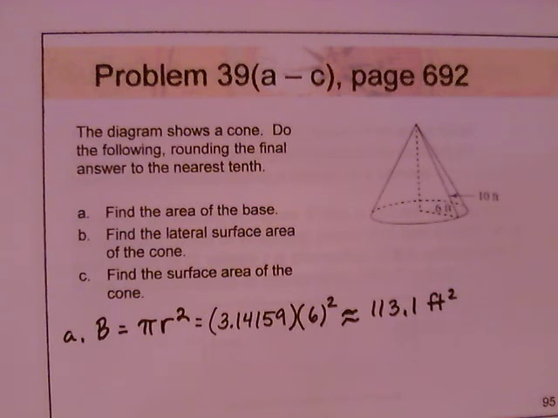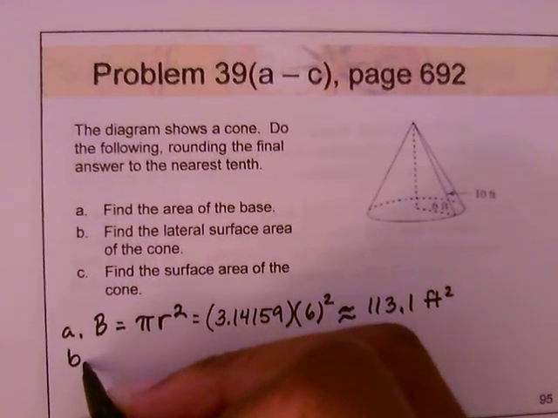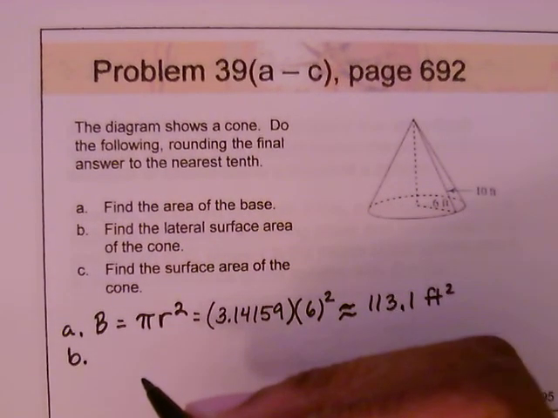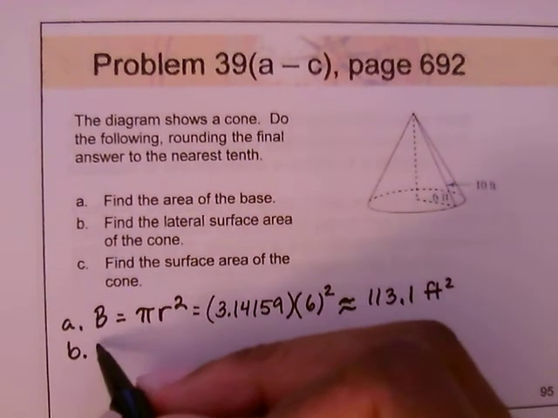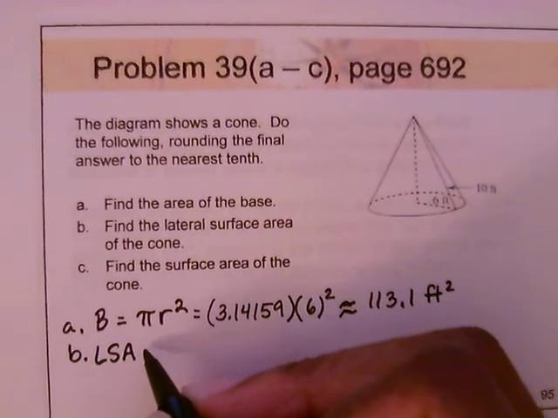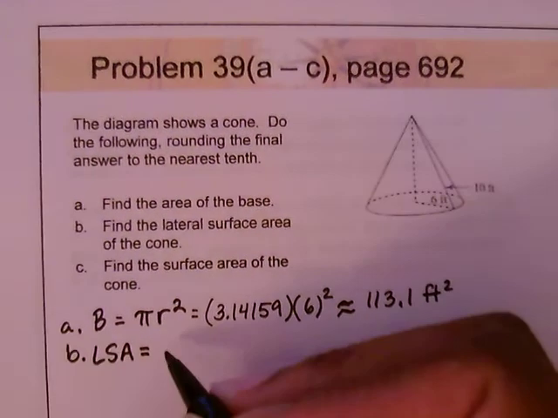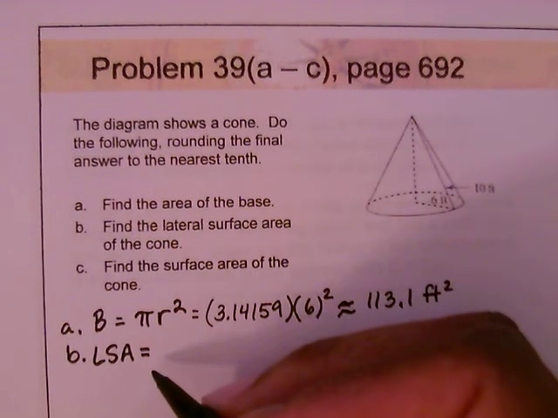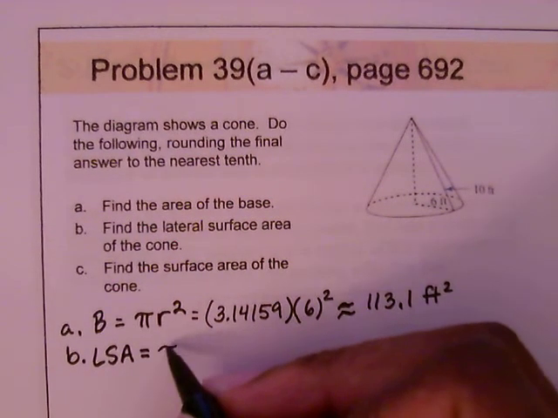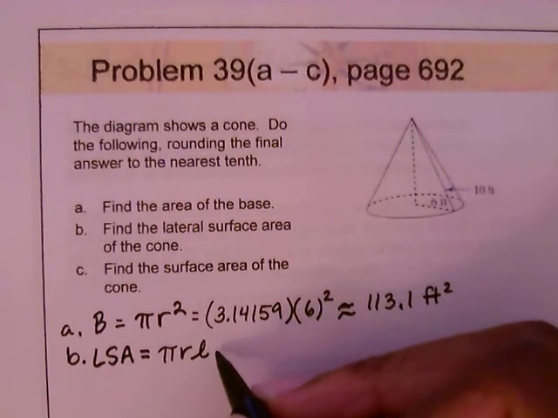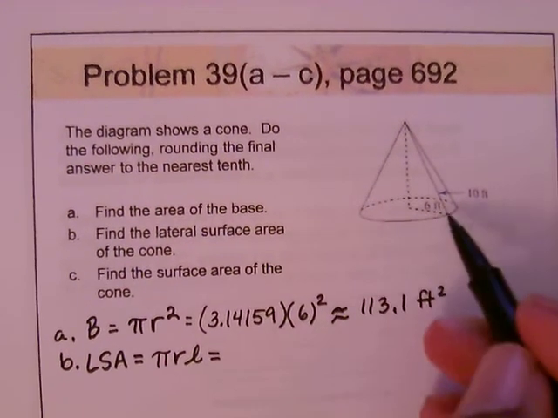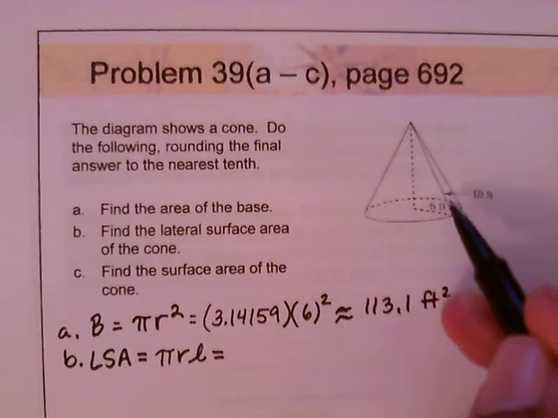Part B is this. Find the lateral surface area of the cone. I'm going to abbreviate this as lateral surface area, and that's going to be equal to pi times the radius times the slant height. Here we know what the slant height is, that's 10 feet.